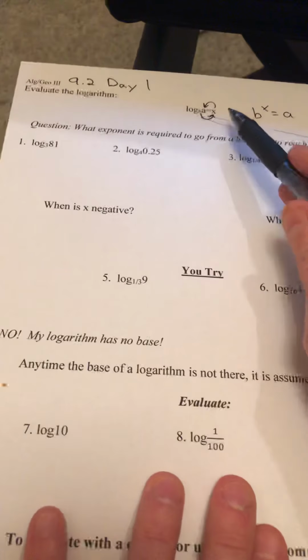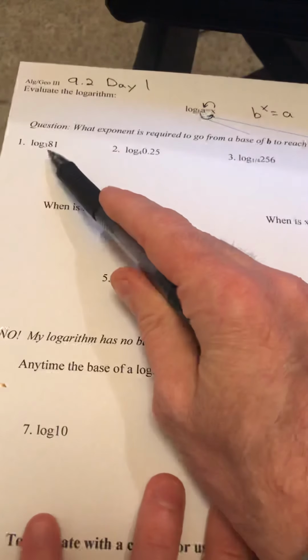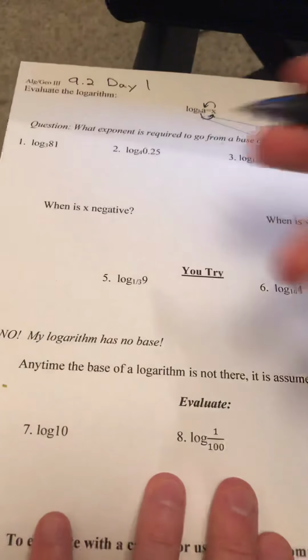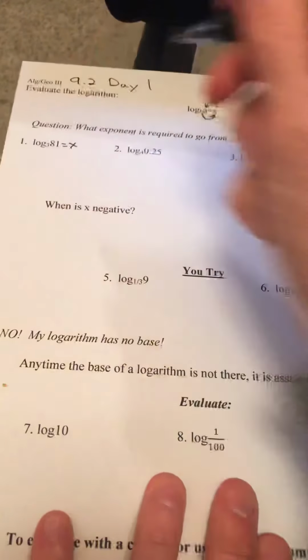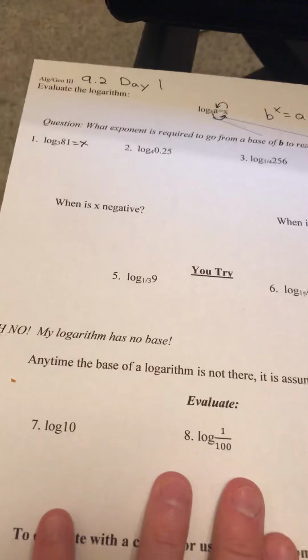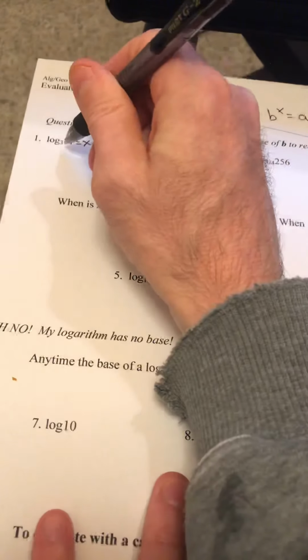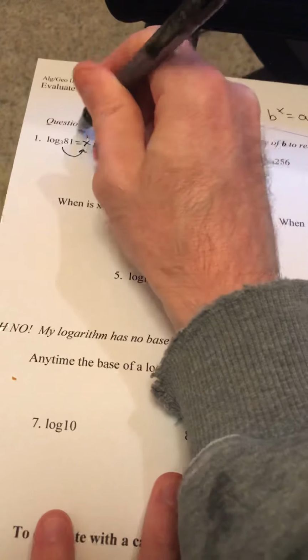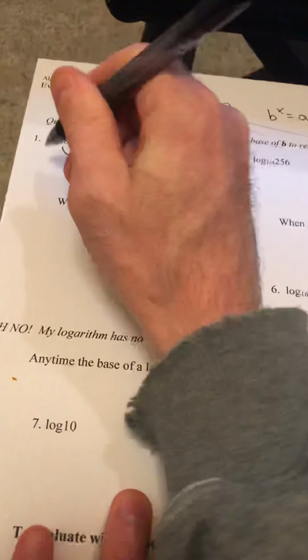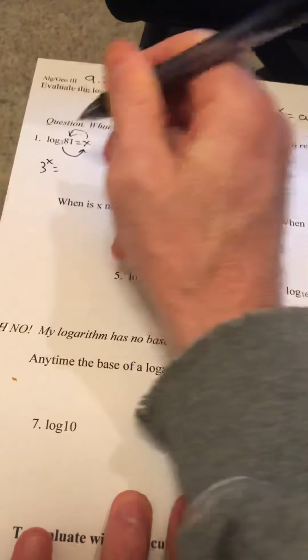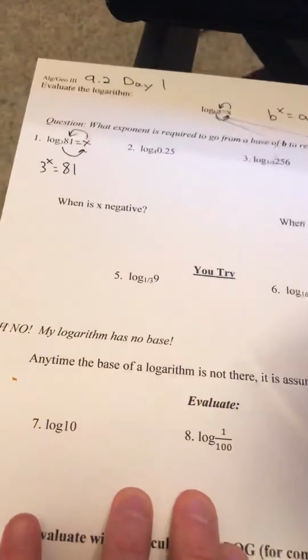And so for all of these examples, like where you have log base 3 of 81, I will always write in an equals x, because basically we are solving an equation. We are solving this for x. So again, we're going to set up our log loop. And so this is going to be 3 to the x equals 81.